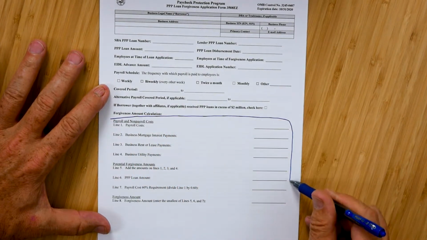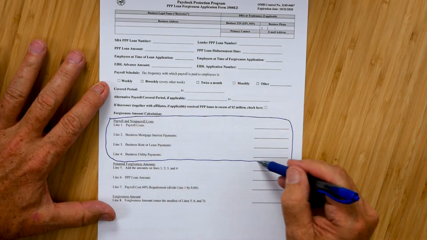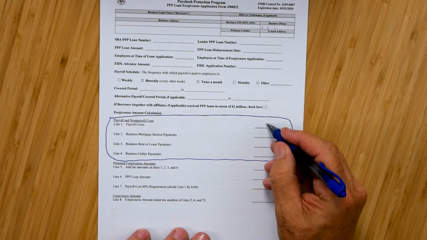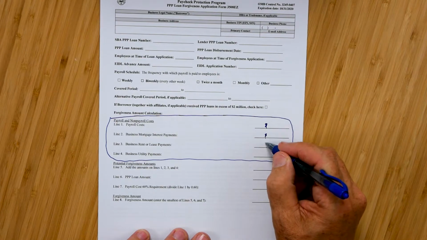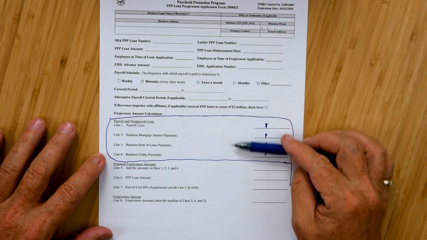It's when you're filling out this application, I kind of need to stop right here. I said that I would help to define these terms and how to get the dollar amounts on these lines and the related documentation that you would need. So again, refer to the video at the bottom of the page on actually how to fill out the form.